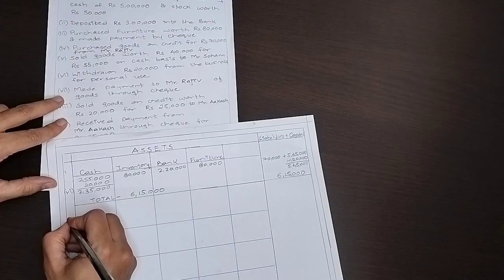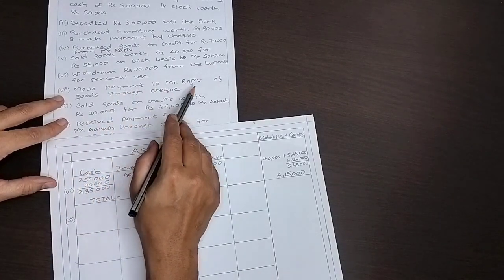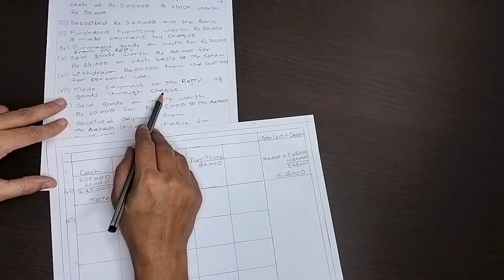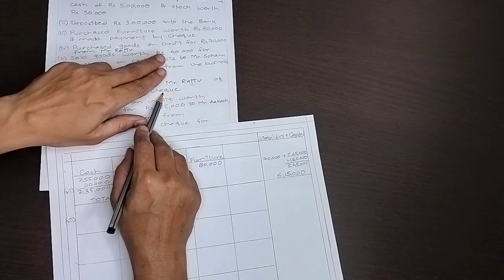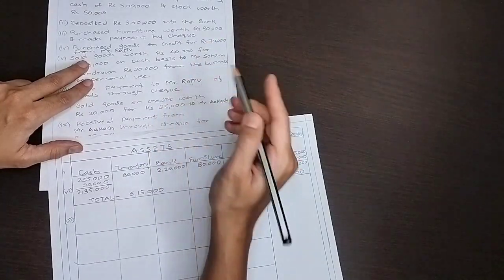What does the seventh transaction say? Made payment to Mr. Rajiv for goods through check. Mr. Rajiv, how much amount of goods did we buy from him? 70,000. We paid him through check.